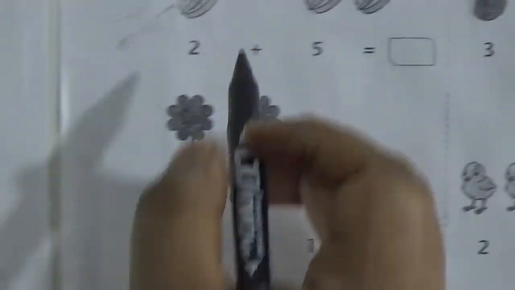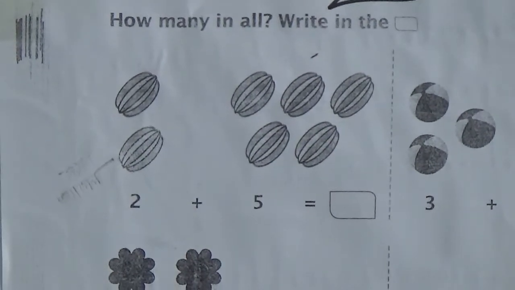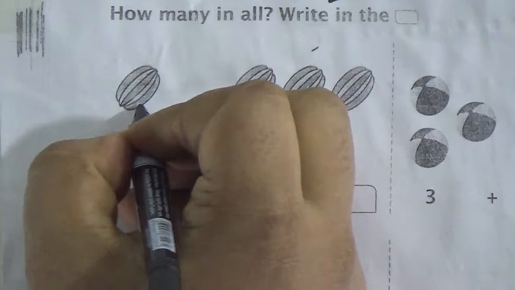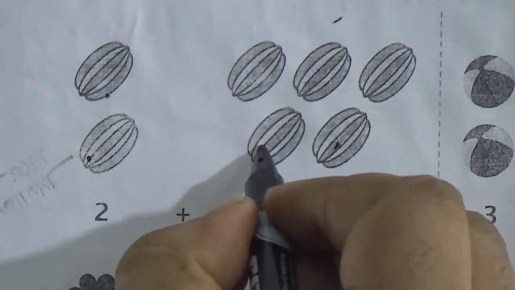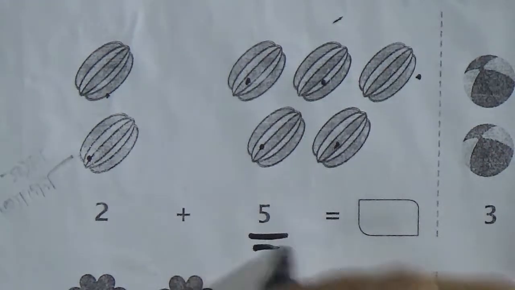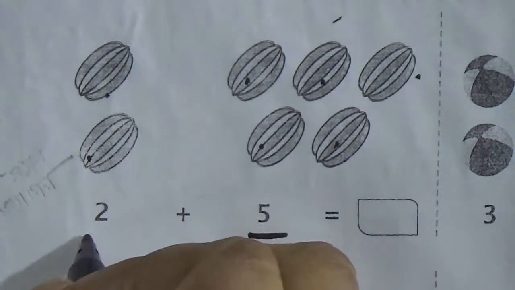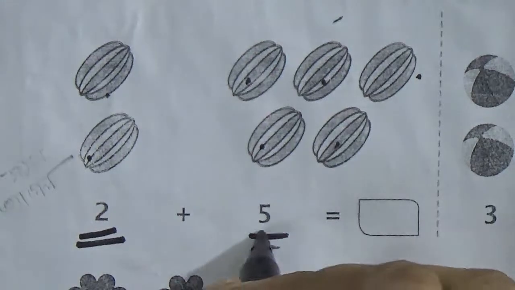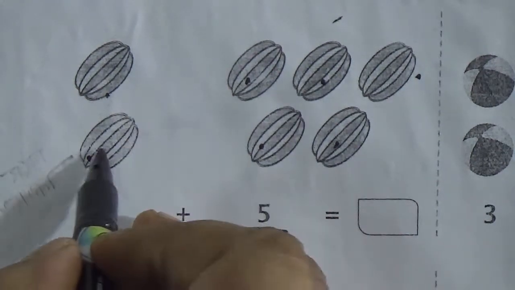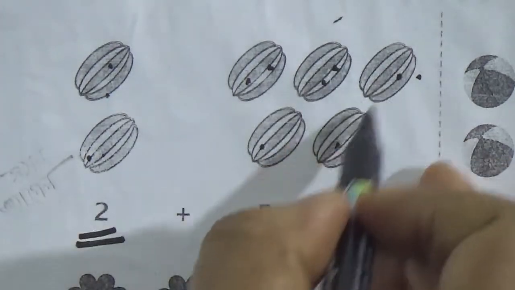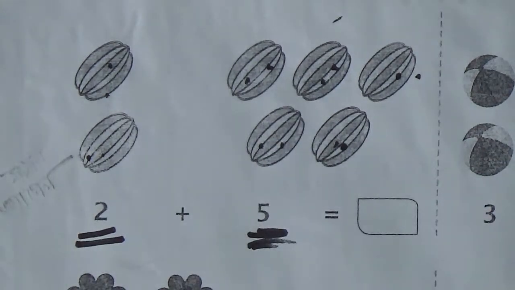Our next figure contains some star apples. So at first there are 1, 2 star apples, and on the other side 1, 2, 3, 4, 5 star apples. Now we add the 2 star apples with the 5 star apples. Now how many star apples are there in the figure? 1, 2, 3, 4, 5, 6, 7. So there are 7 star apples in the figure. So we write the number 7 in the box.